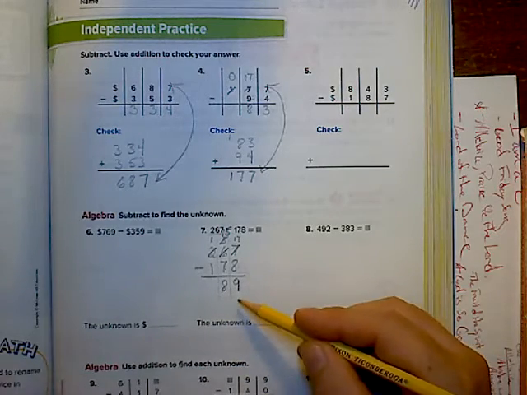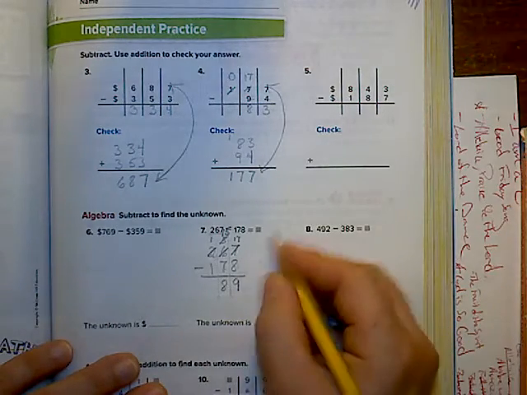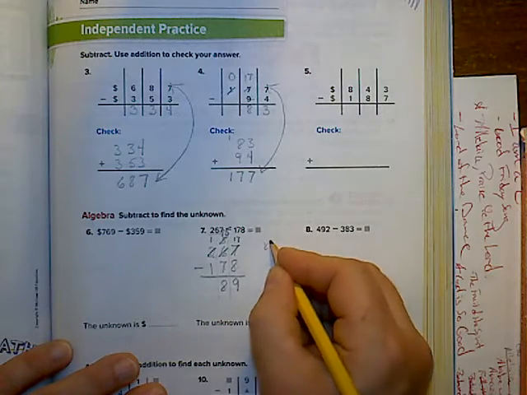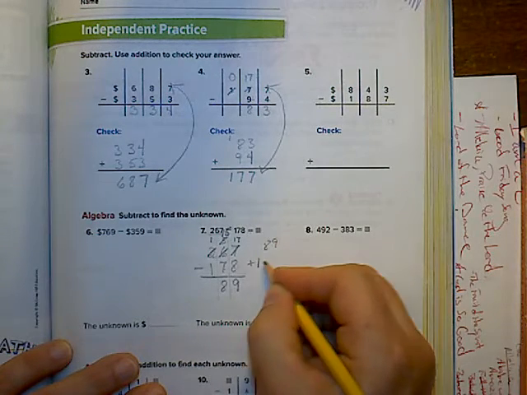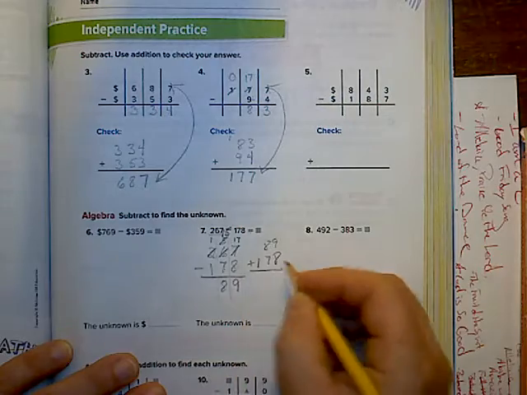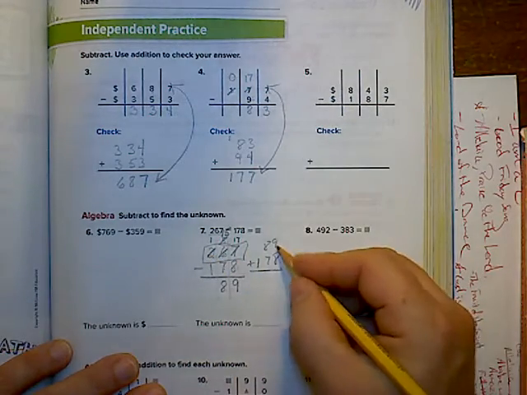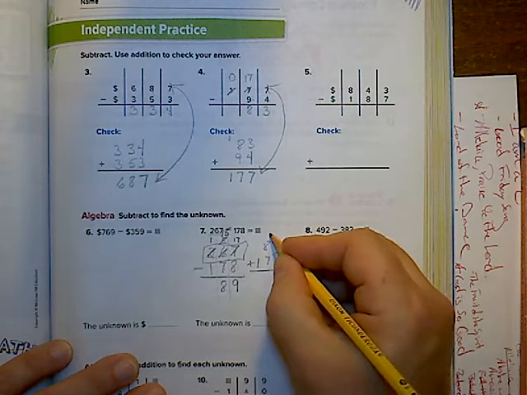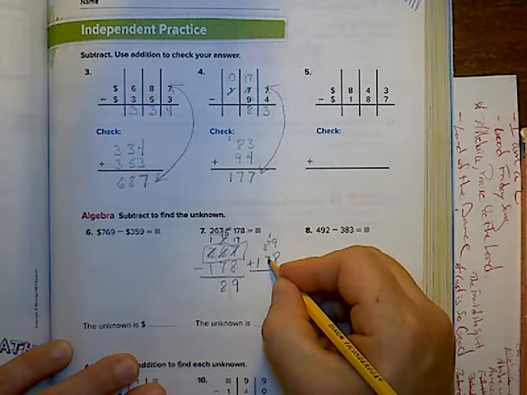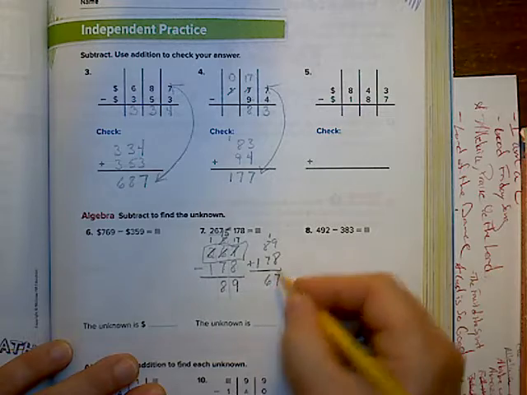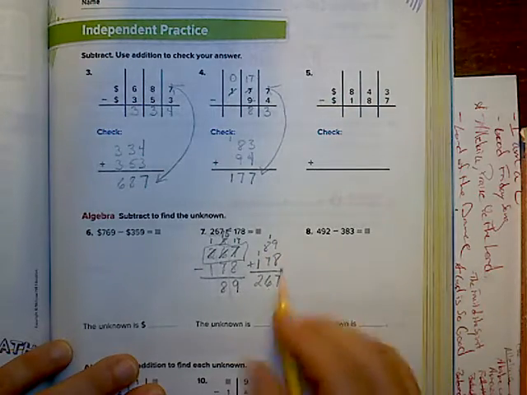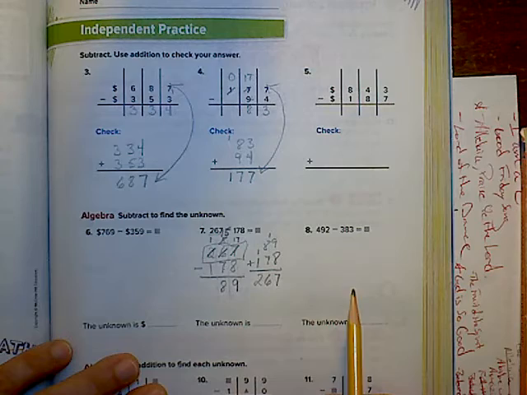Now, I could do the addition problem, couldn't I? I could do 89 plus 178, and it should equal the 267, right? 9 and 8 is 17. 1 and 7 is 8 plus 8 is 16. And then 2 ones make 267. Look at that. We did it right.